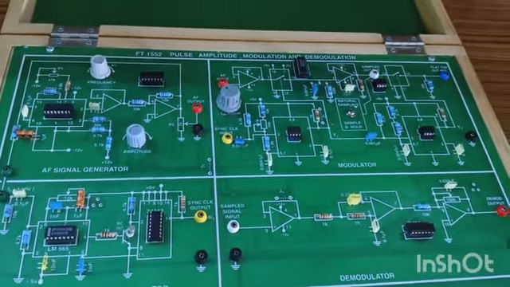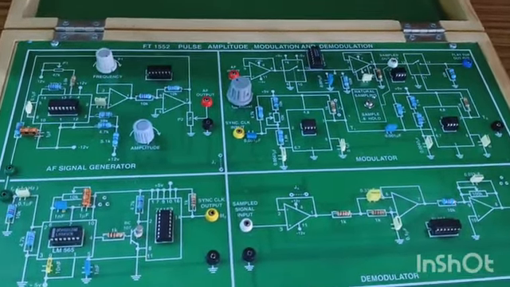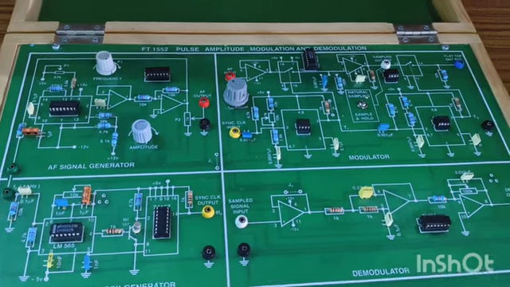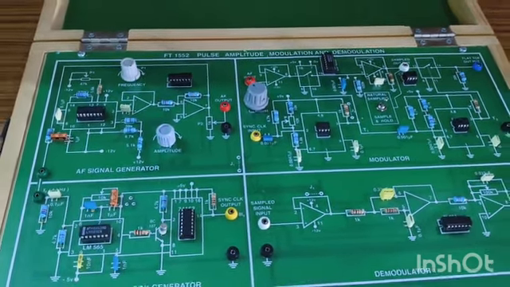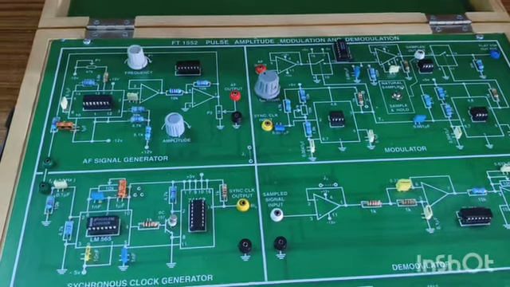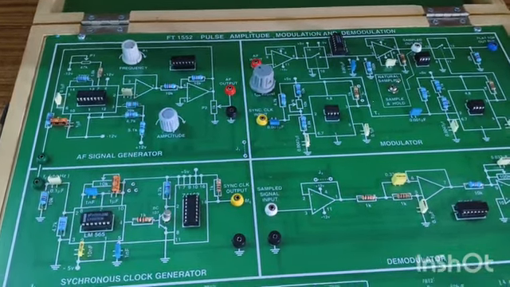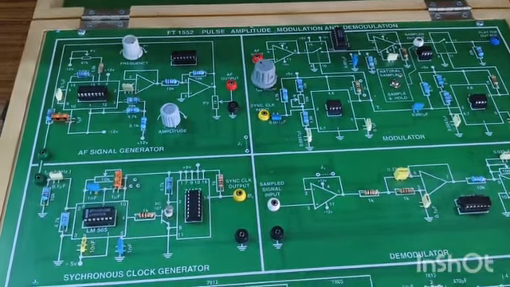Good morning to all. Today we are going to discuss pulse amplitude modulation and demodulation. Basically pulse modulation techniques are of three types: PAM, PWM, PPM. That is pulse amplitude modulation, pulse width modulation, pulse position modulation. So first of all we will see what is pulse amplitude modulation.